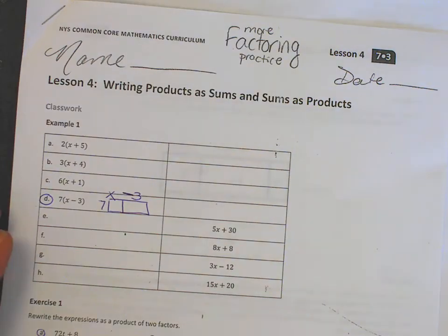And welcome back for some more factoring practice. Practice makes perfect. Again, factoring is reverse distributing. If you can distribute, you can factor. So I'm just going to do a few examples and you're going to finish the rest on your own.